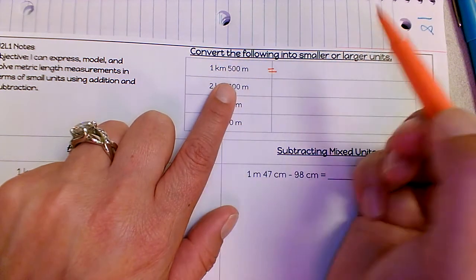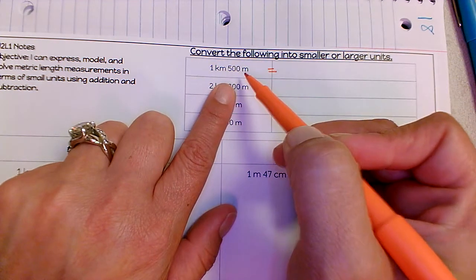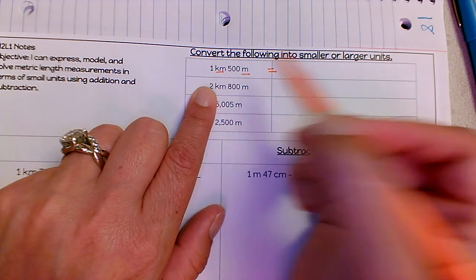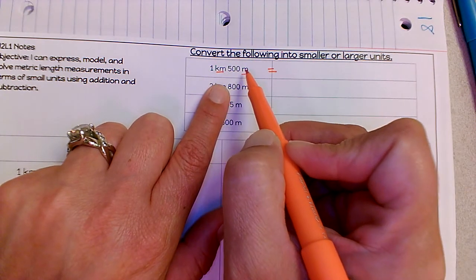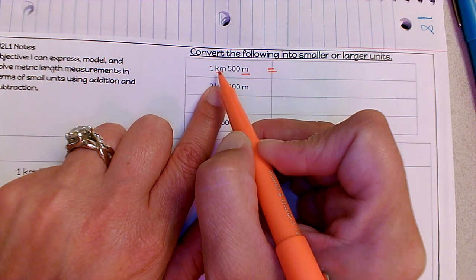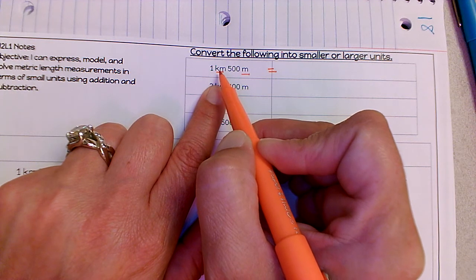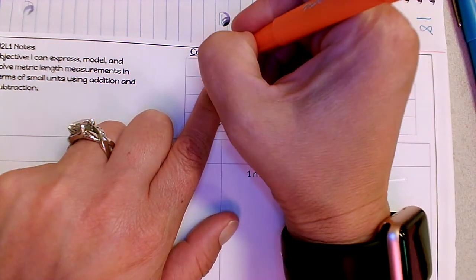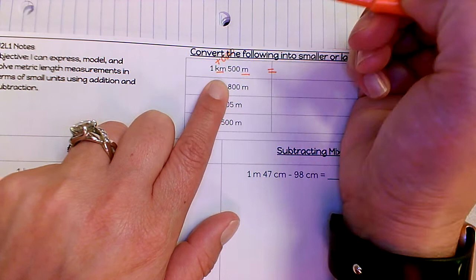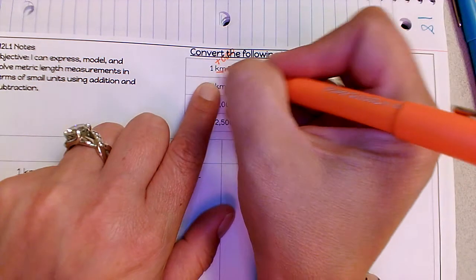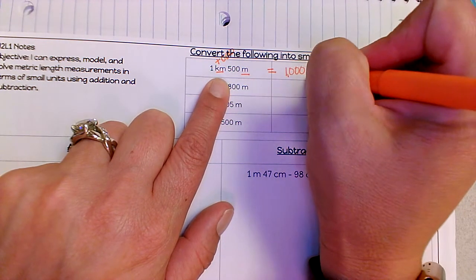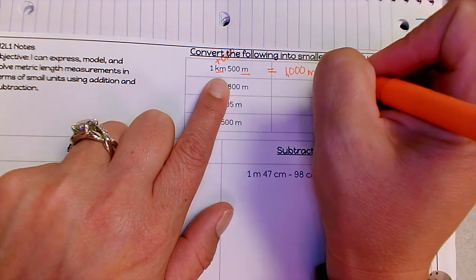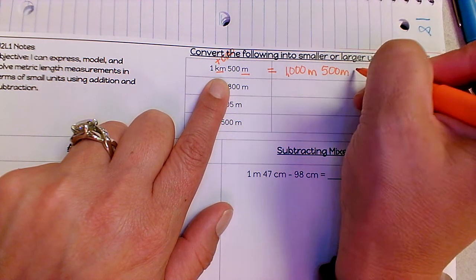Okay, what would it be easier to convert to? If we're looking at kilometers and meters, well, I know that there are meters within kilometers, right? How many meters are in this kilometer? I'm going to add how many? 1, 2, 3, right? So that 1 kilometer becomes 1,000 meters, and then 500 meters.